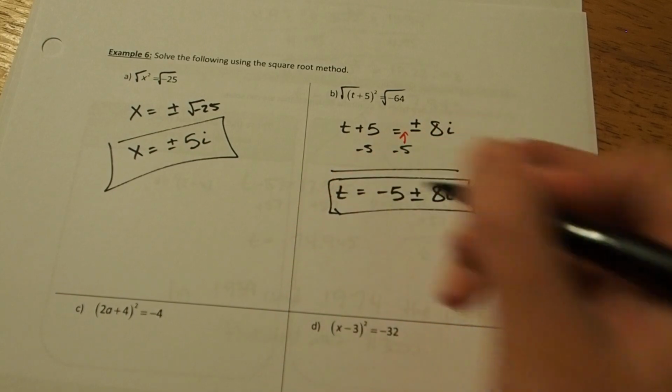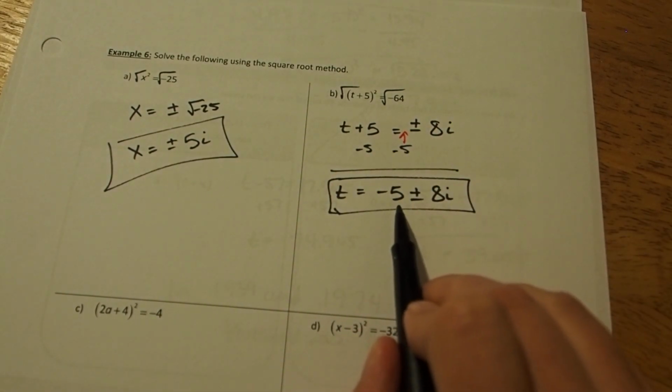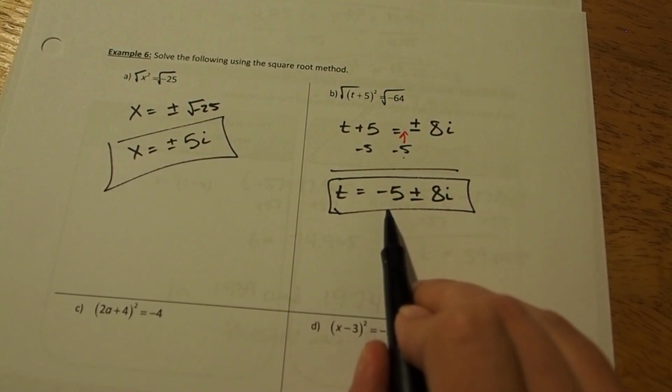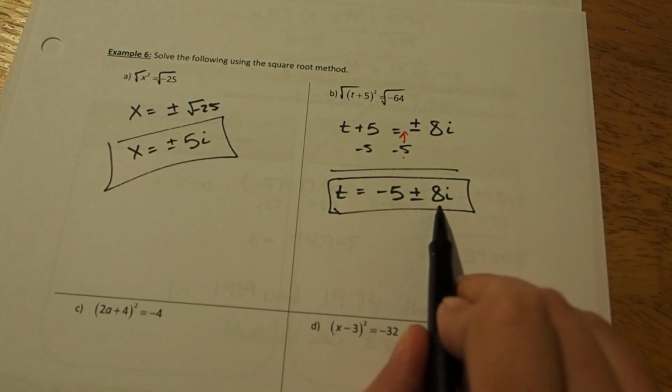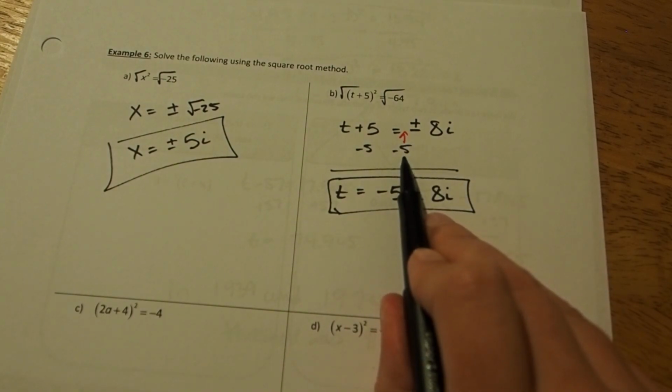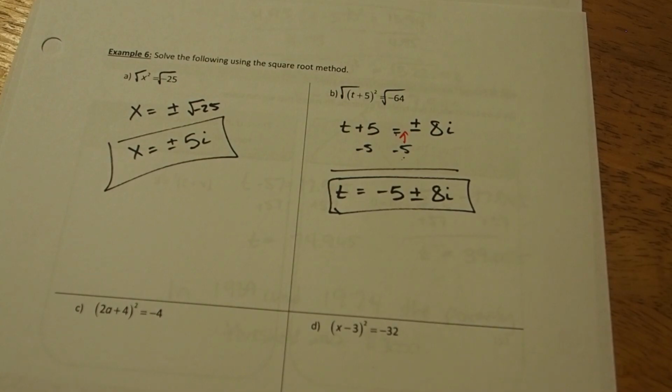Again, they need to be in true complex form, which is the reason I really want to write that negative 5 in front, because true complex form has a real number, plus or minus the imaginary part. The i part needs to be at the end, which is a good habit to always add the real number to the front of your plus and your minus. Okay.